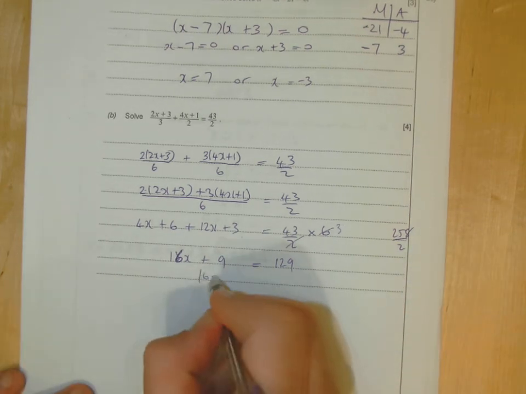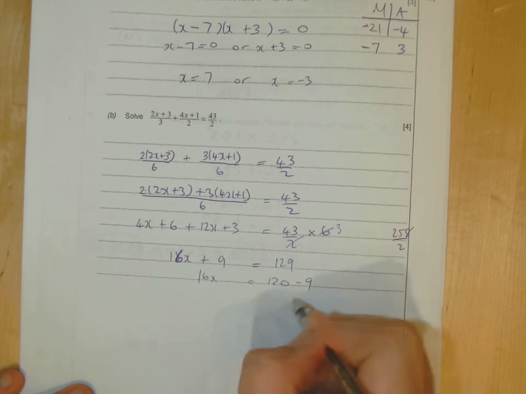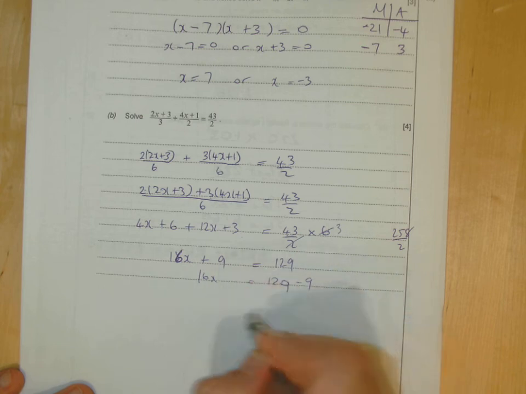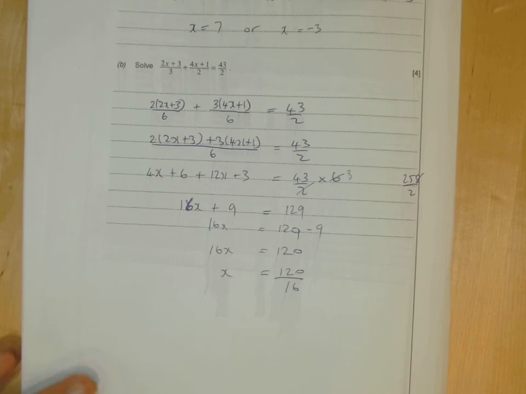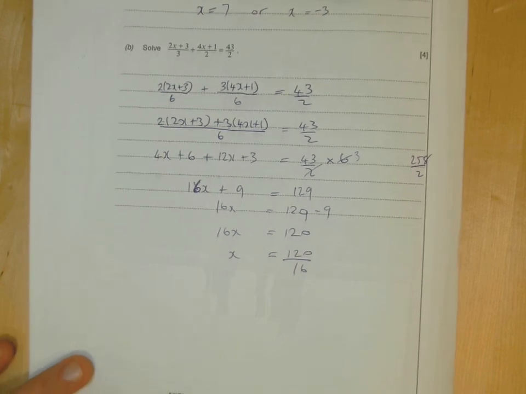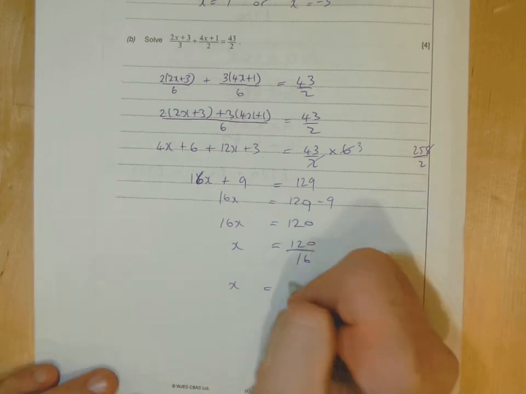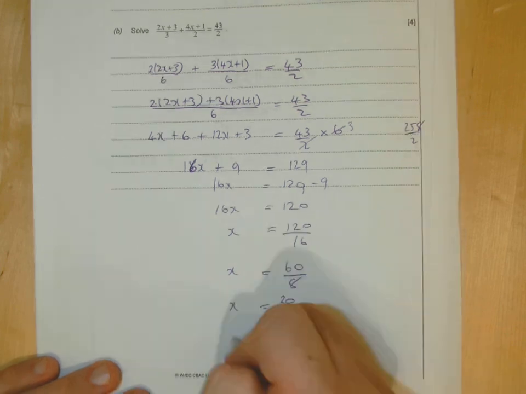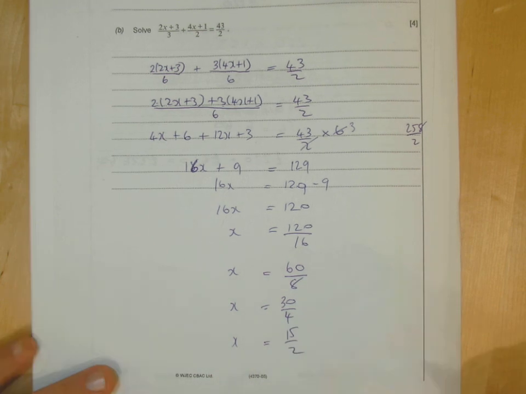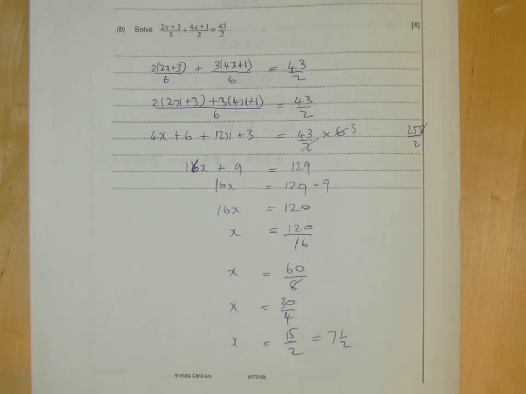So 16x then, let's take that 9 over the other side, so it becomes minus 9. So 129 minus 9, so you get 16x is 120, and then x will be 120 divided by 16. There's a bit of work to do there when it comes to simplifying this. Non-calculator, you could simplify the fraction down, half top and bottom, so 60 over 8, halve it again, 30 over 4, you can even halve it again, look, 15 over 2. And you can see then 2 goes into 15 7 times, and 1 left over, so 7.5 is your answer.